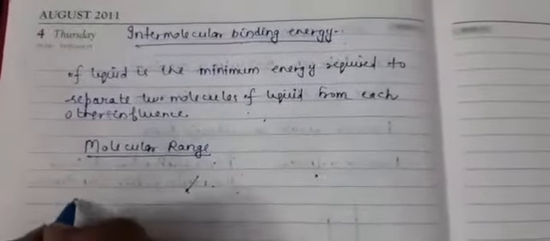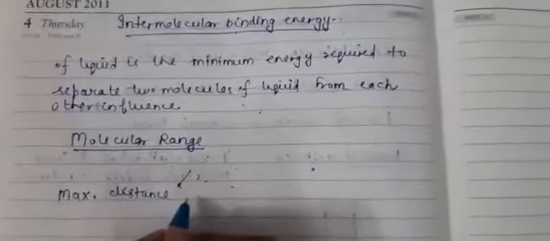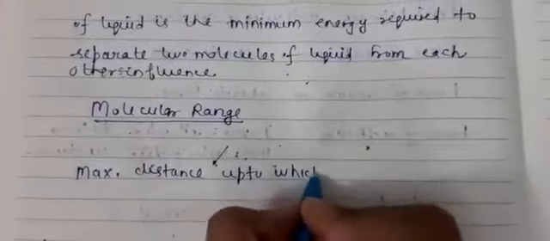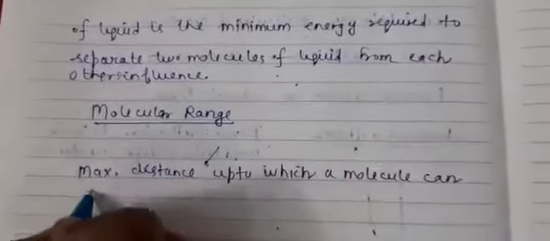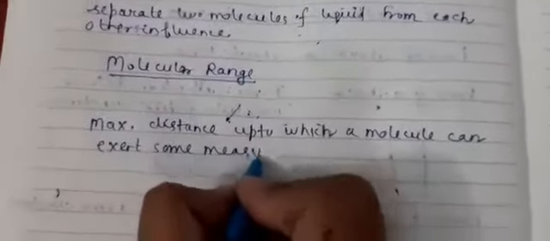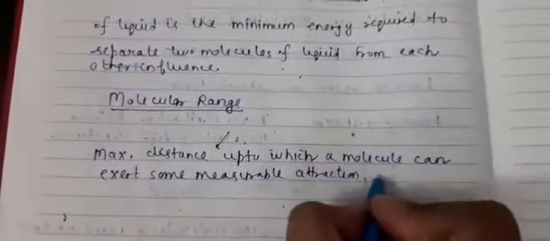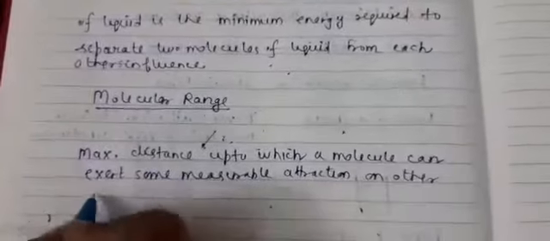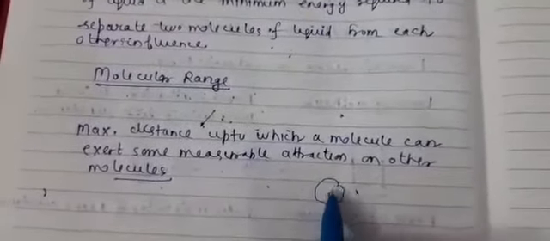So how can we define it? It is the maximum distance up to which a molecule can exert some measurable attraction force on other molecule. So it is a maximum distance up to which a molecule can exert a force on other molecules.